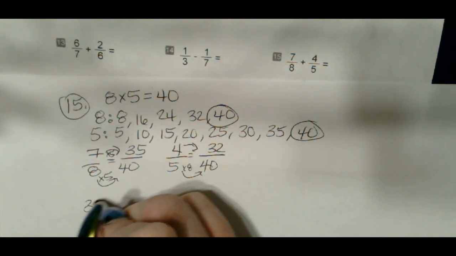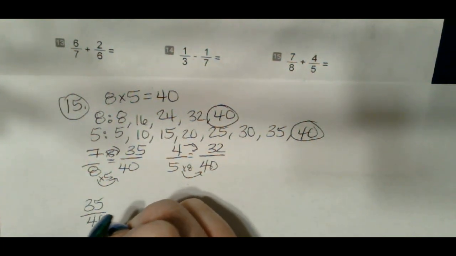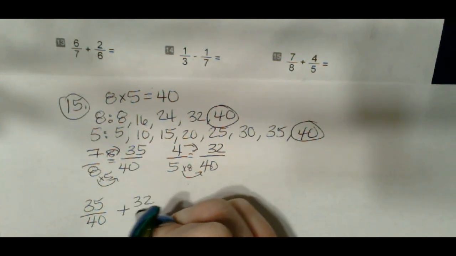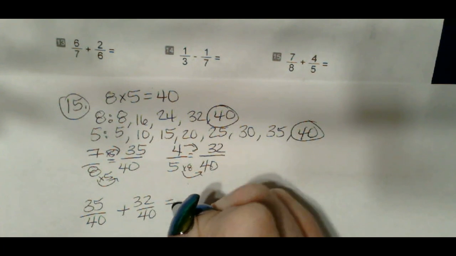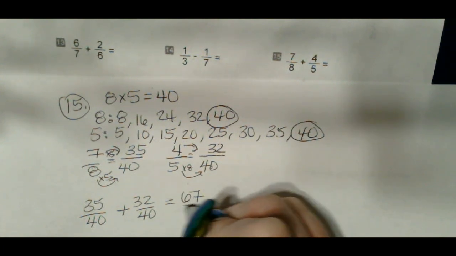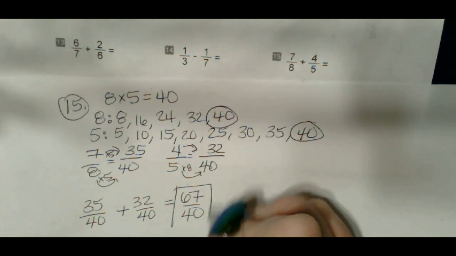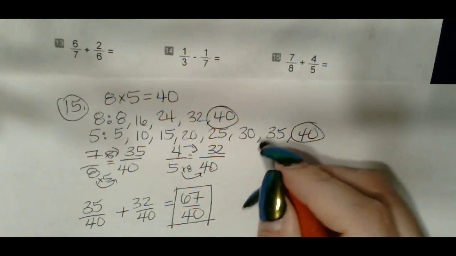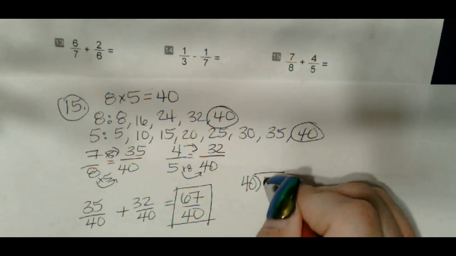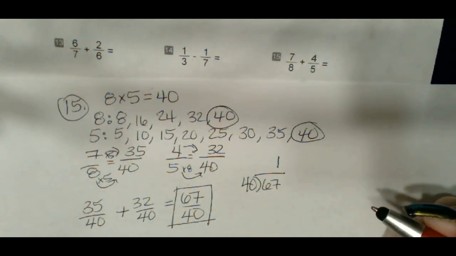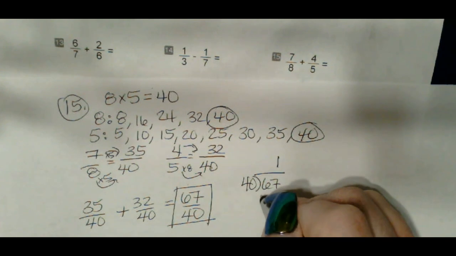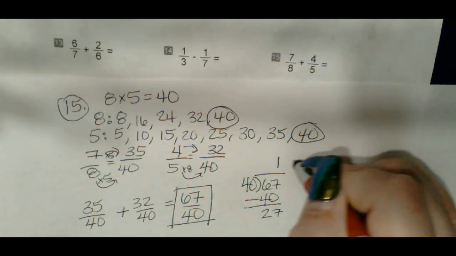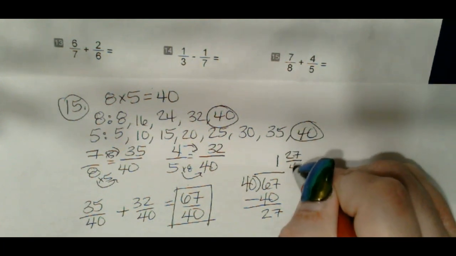So we rewrite to solve. 35 over 40 plus 32 over 40. So that should be 67 over 40. All right, ding, ding, ding. Improper fraction. Let's rewrite it. Bottoms out, tops in. 40 can go into 67 one time. You get 27. 27 over 40.